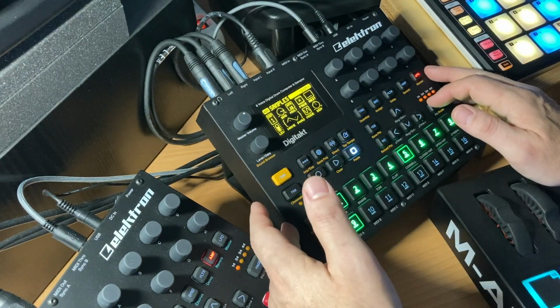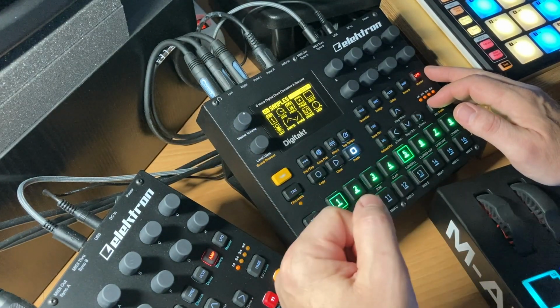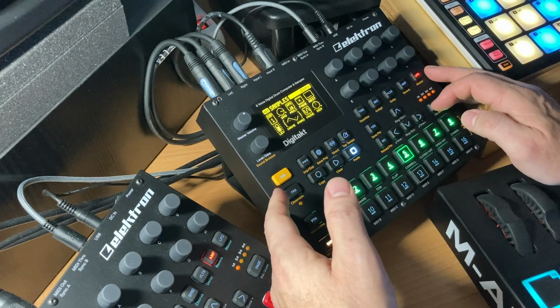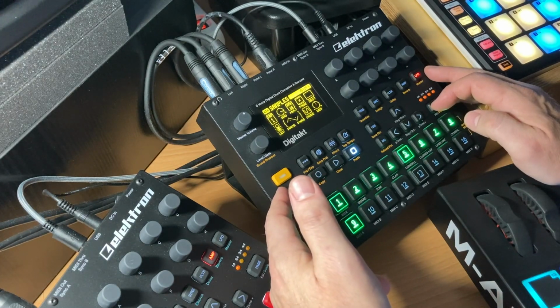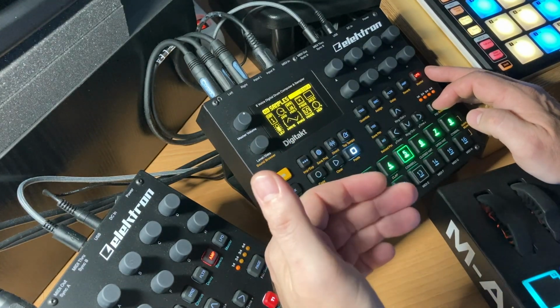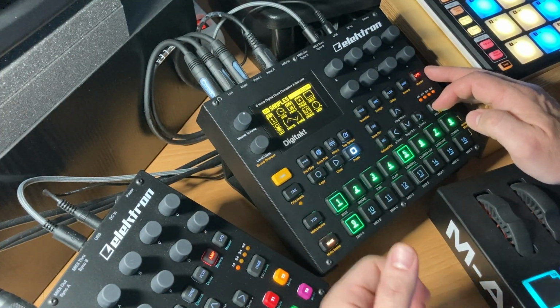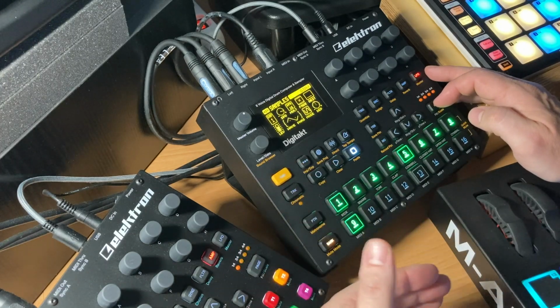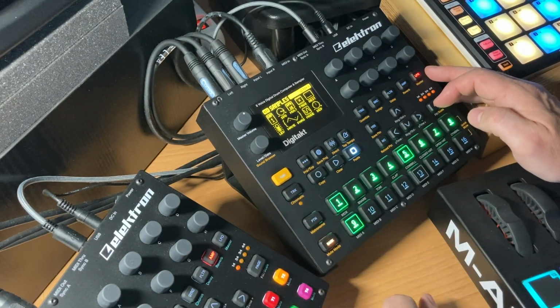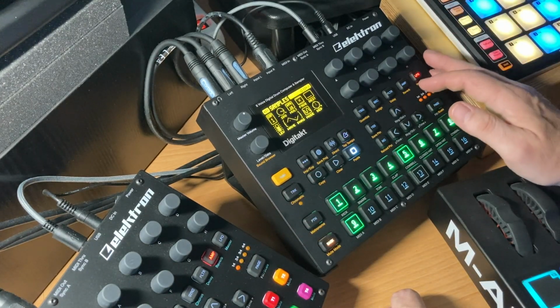All the sequencing stuff comes from the DIGITAKT. I've played and recorded all the MIDI data via my M-Audio Code 61 master keyboard. The DIGITAKT is also the audio interface for the Descent Sampler plugin, which I use on track 9 and which is hosted on my Mac Mini.